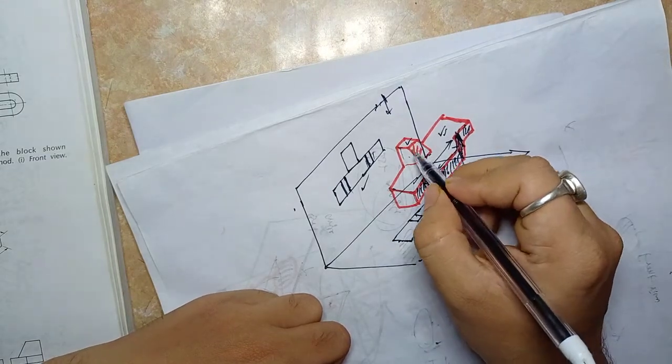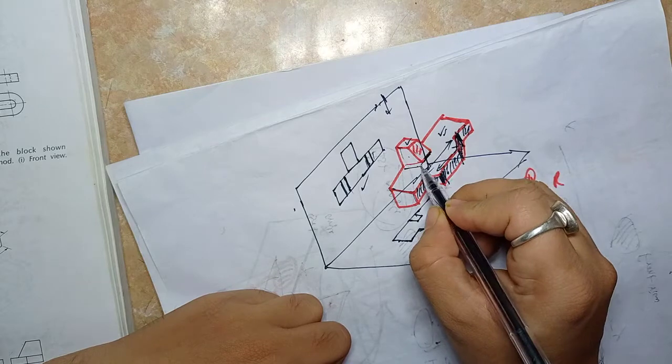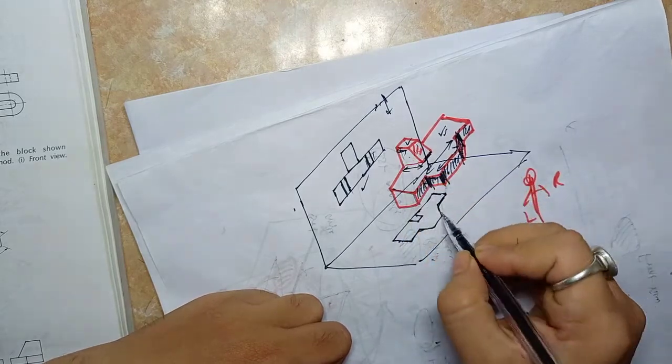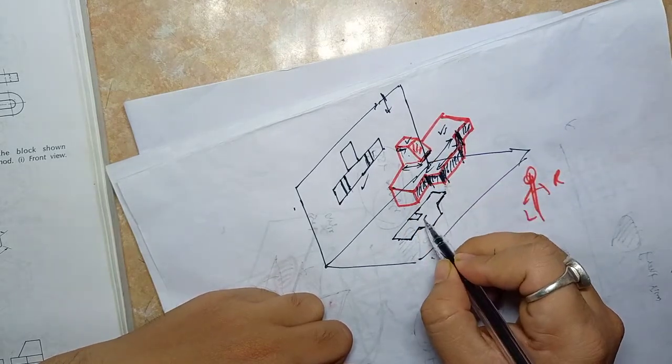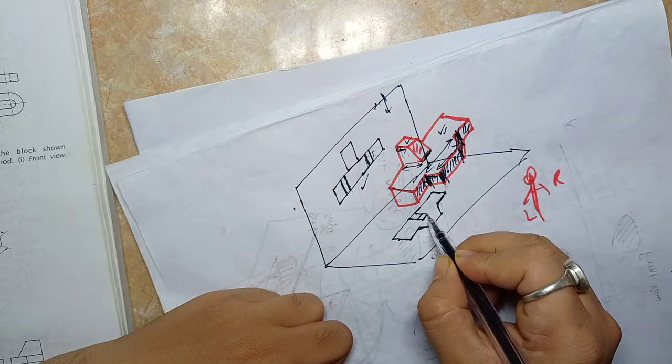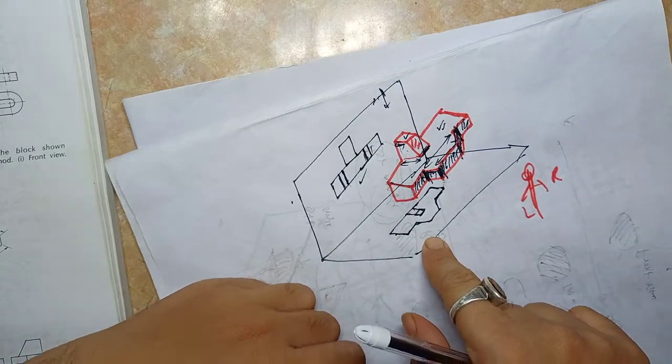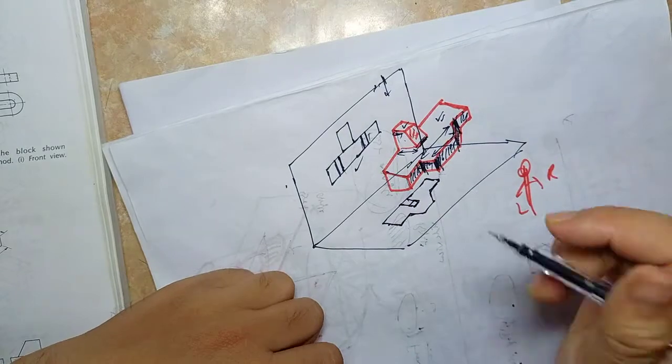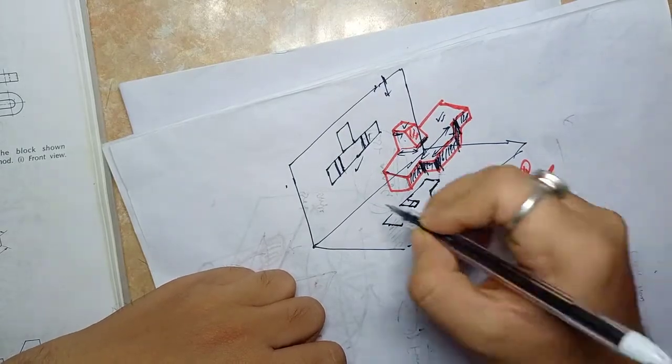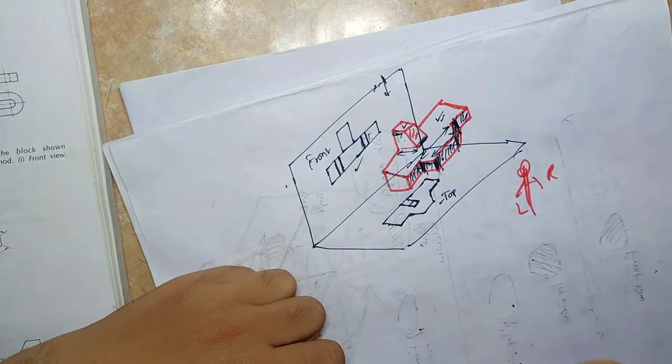This is at an angle, and this side is more than this side, so you will also view this line. Here this line will come here. Understood? So this is your top view, and this is your front view.